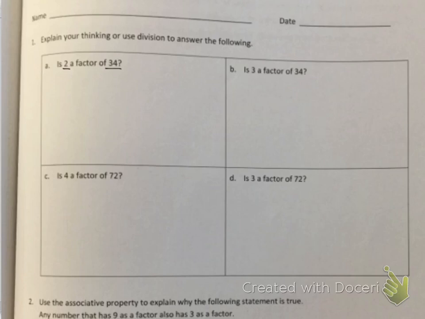So we need to see if 2 can go into 34 evenly. So let's work on some division here. Okay. So 2 is my divisor. 34 is my dividend. And we are focusing on using this divisor and seeing how many groups of 2 we can get out of 3 tens. So I'm just going to use my multiples here, my skip counting of 2.